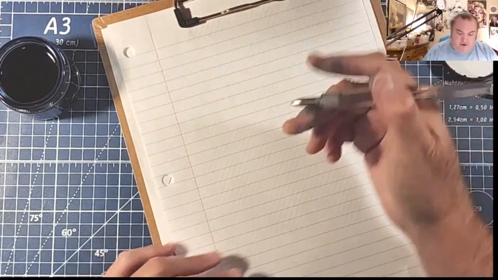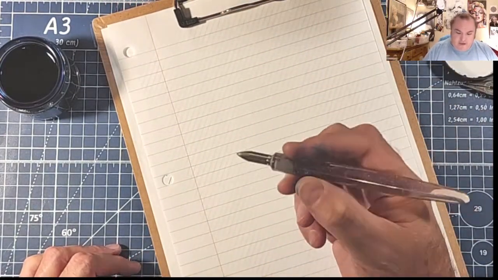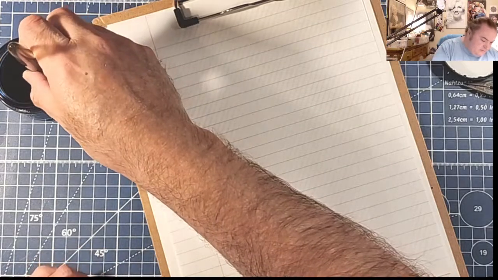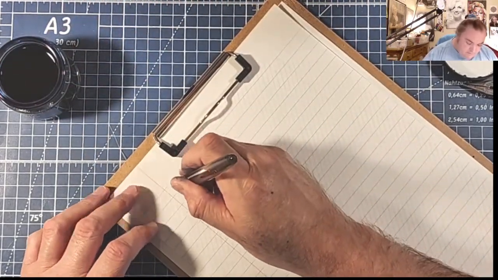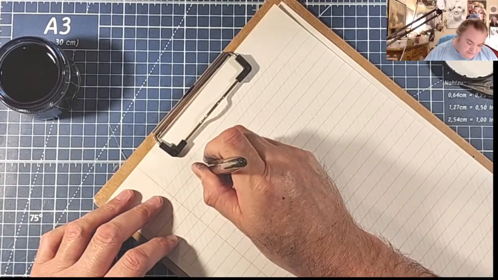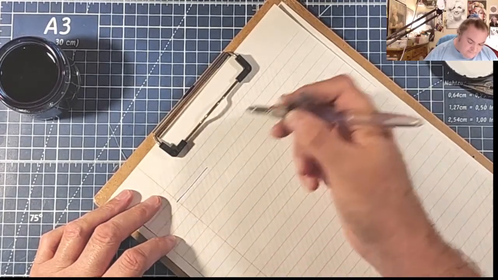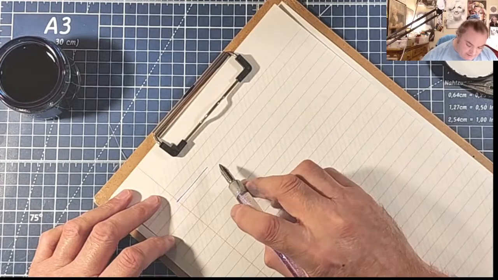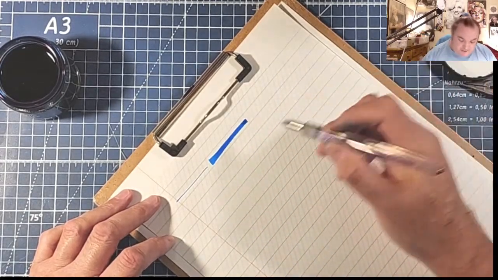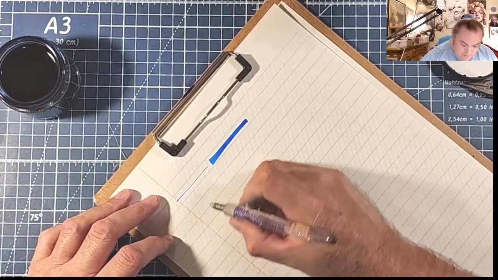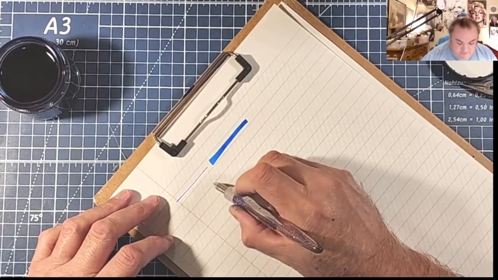And then you have the non-flexible pens. This is a dip pen, but it is a non-flexible dip pen. It has different variations. It's a very thin line, but if I tilt it down, it makes a very thick line, which makes for very interesting writing.